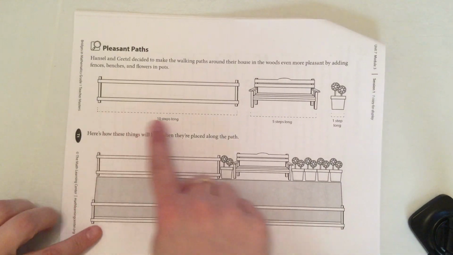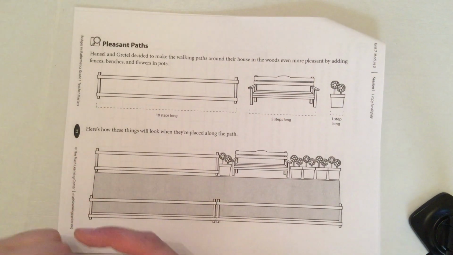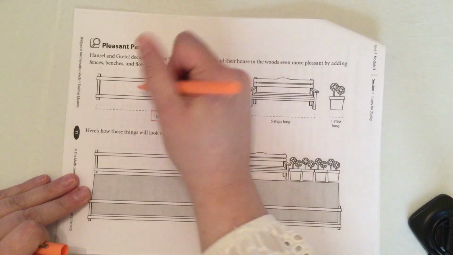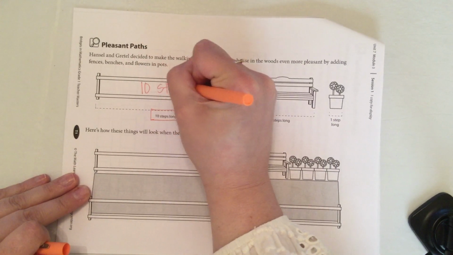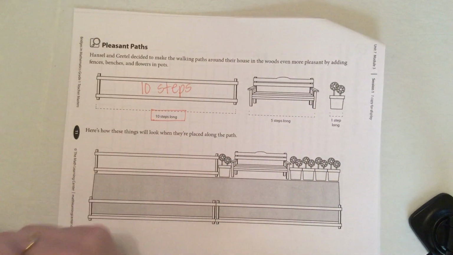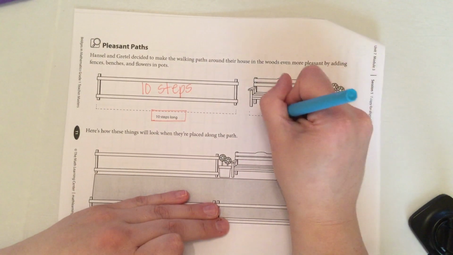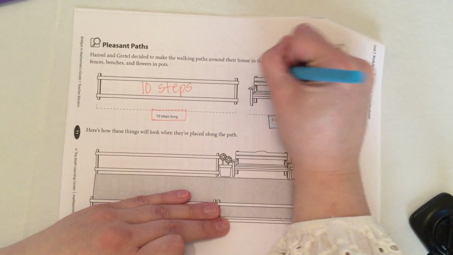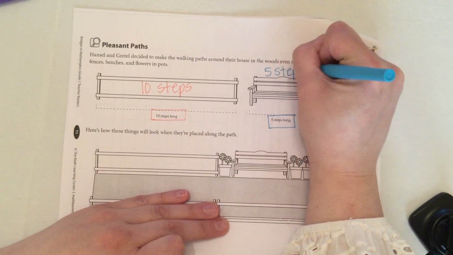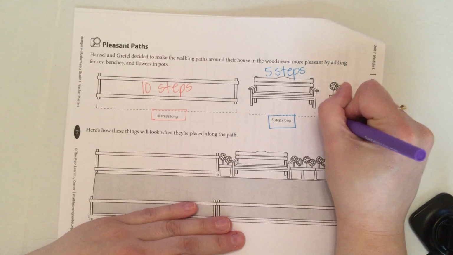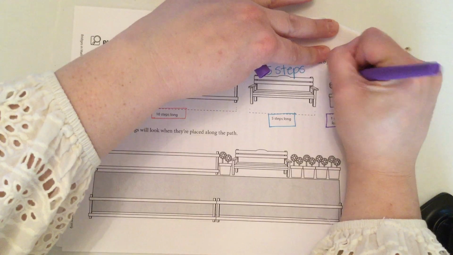So I'm going to show you on my picture here. So this is my fence. My fence is 10 steps long. Okay. The bench is 5 steps long. And the flower pot is 1 step.